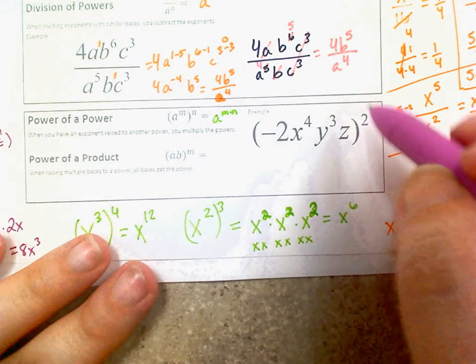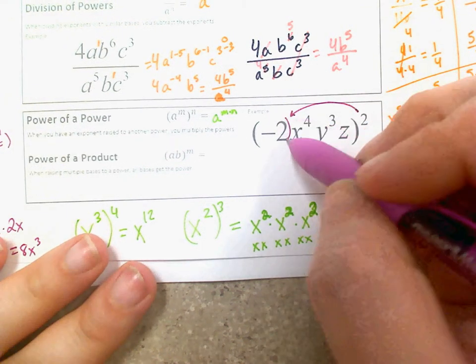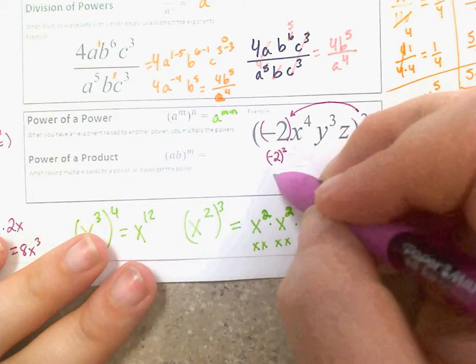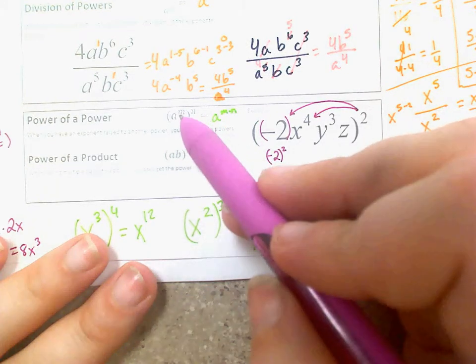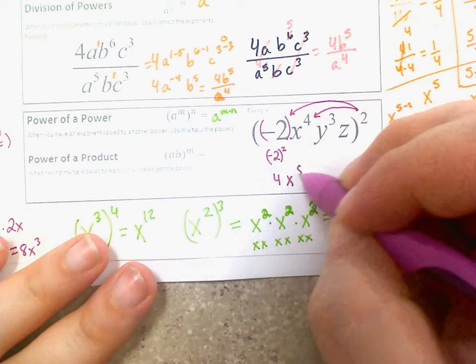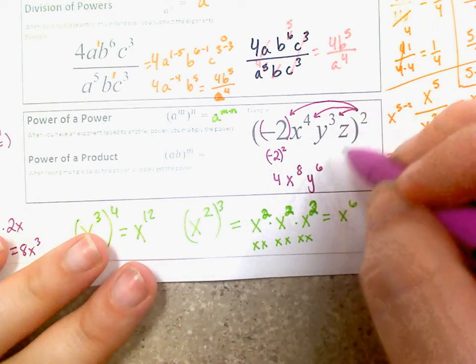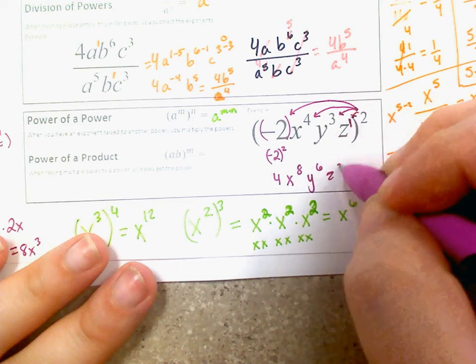In this case, I'm just going to go ahead and think of it as distributing. So I'm going to square negative 2. Negative 2 squared is a positive 4. I'm going to square x to the 4th, and I know that if I raise something with a power to another power, then I multiply the powers. So that's x to the 8th, so 4 times 2. y to the 3rd is y to the 6th, that is just 3 times 2, and z is 1 times 2, which gives me z squared.